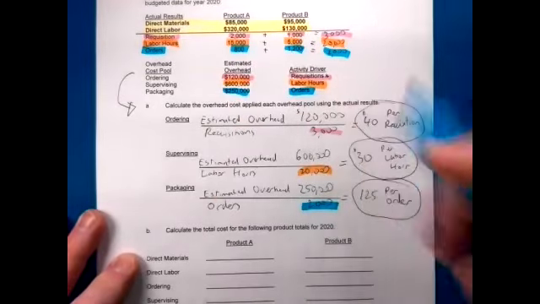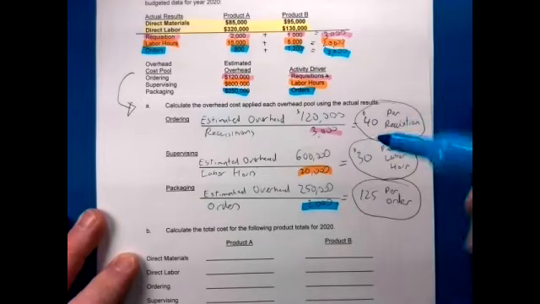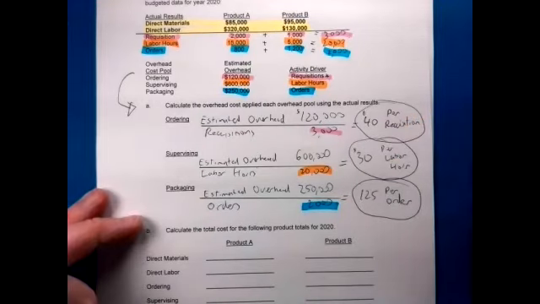So again, up here is where you need to get these to get these down here.